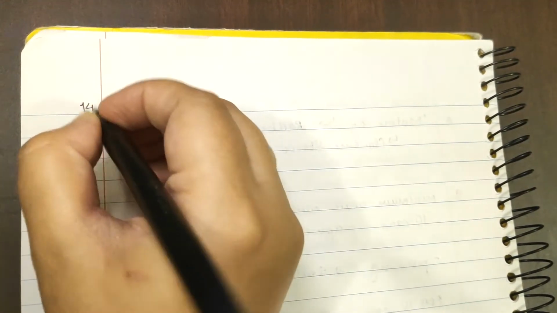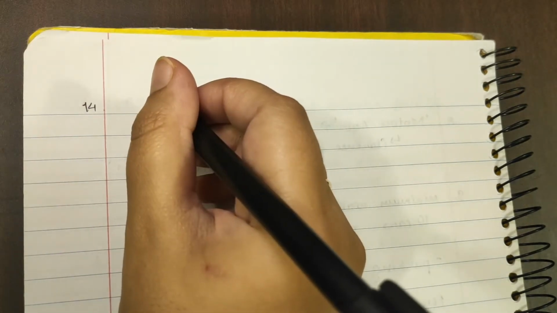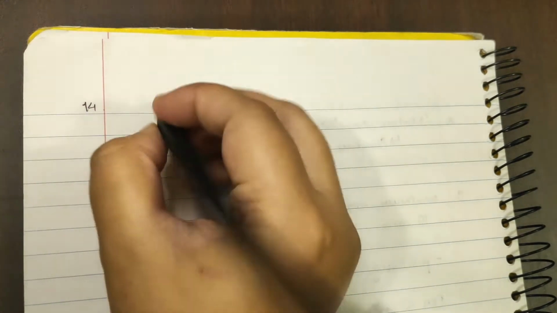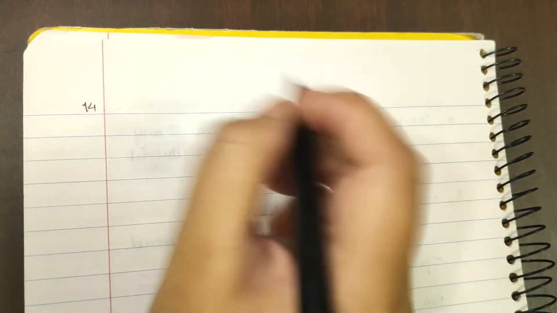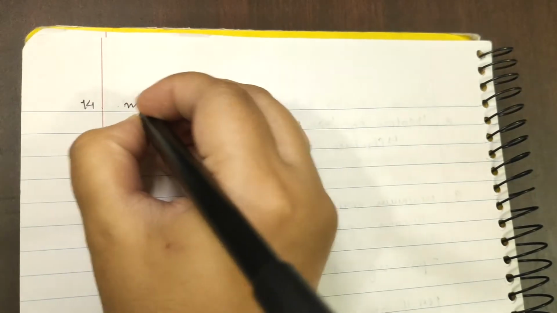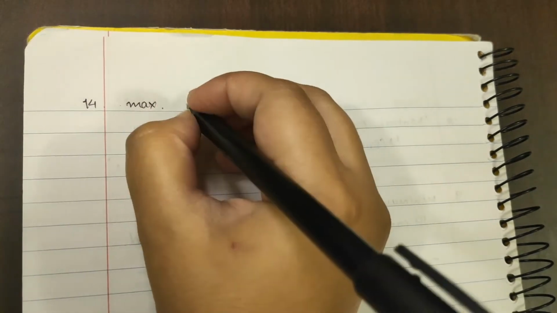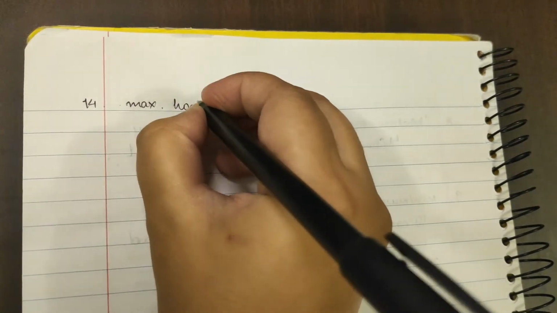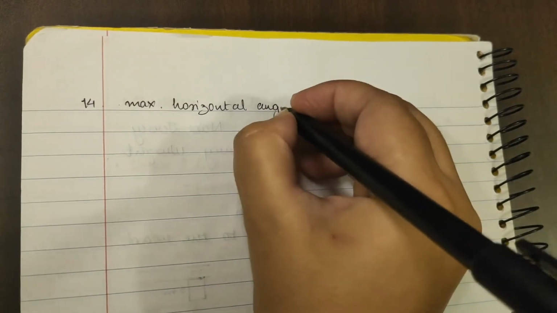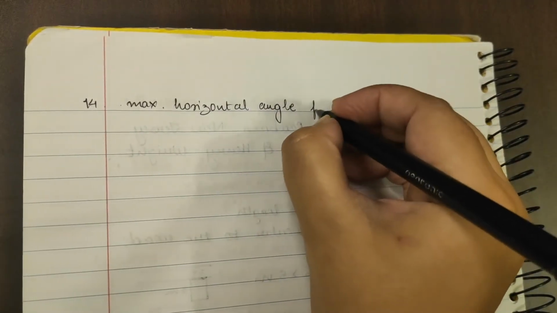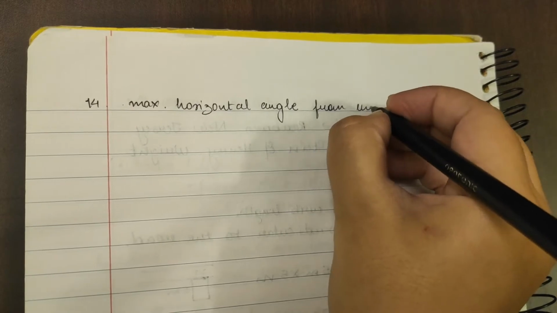Now question number 14 is maximum horizontal angle from the speaker in a seating area of a lecture theater should be what? So if you have read acoustics, you know this question. So I'll just write it: maximum horizontal angle from the speaker.